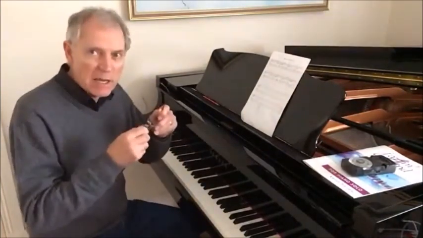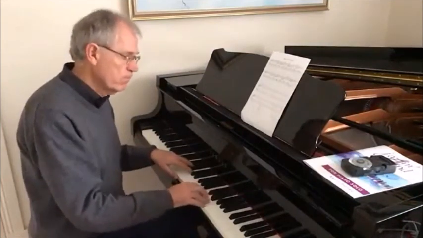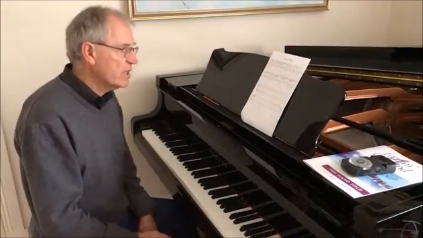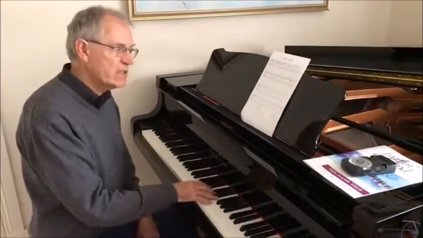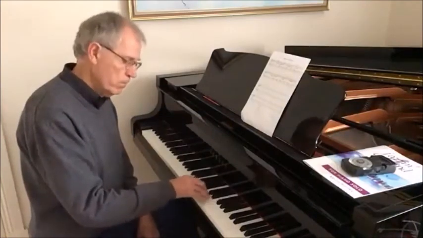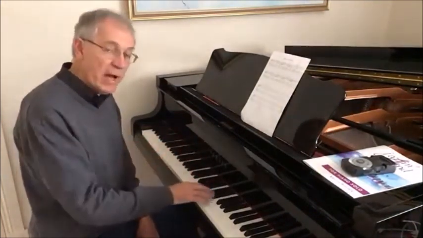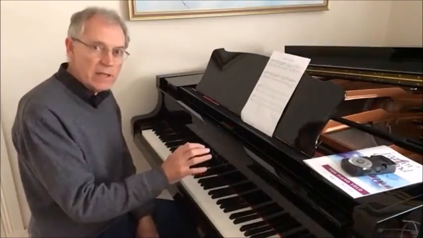I'll just point out a couple of those. In bar 5, that's a very important jazz phrase. There's another one at the end of the bar in bar 7. Also notice the chromatic passing note there, the B natural on the way down there.